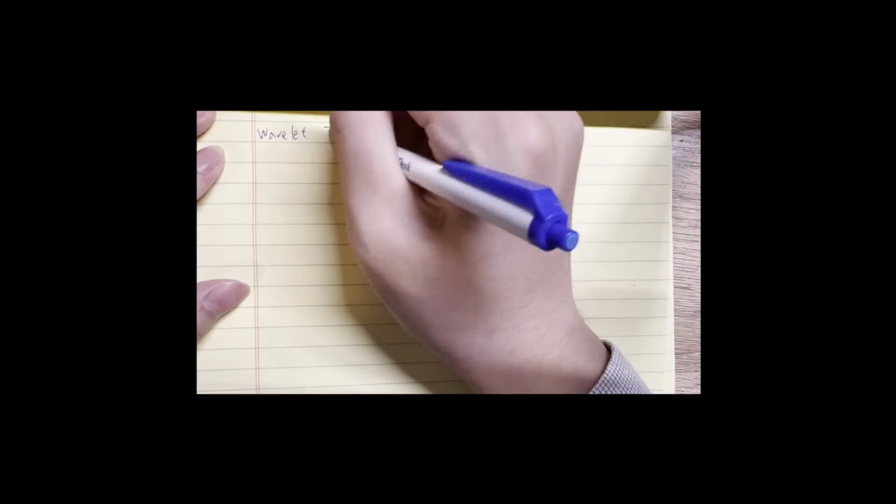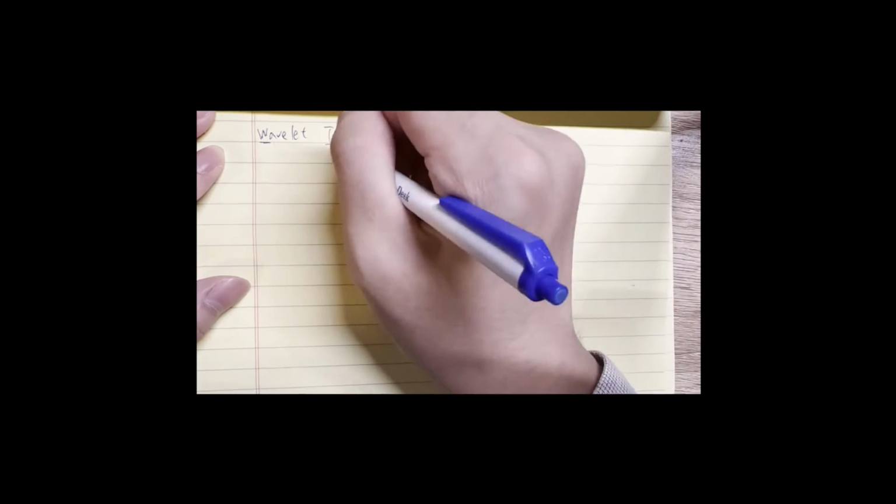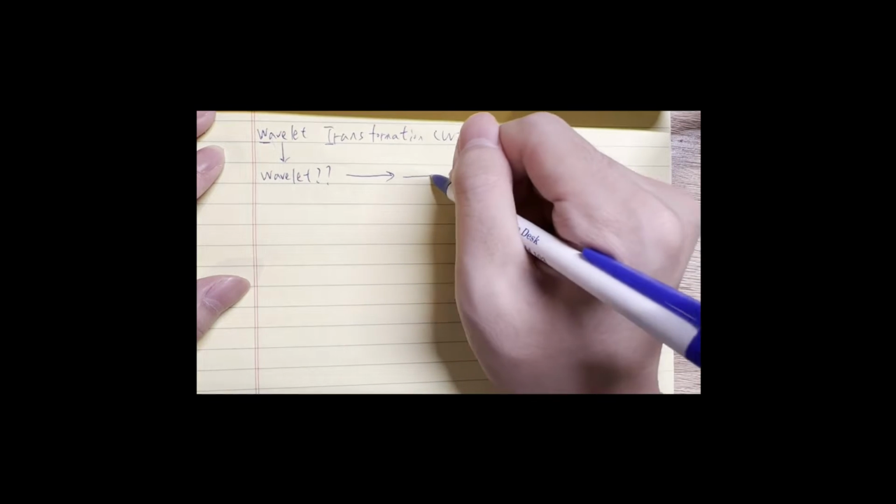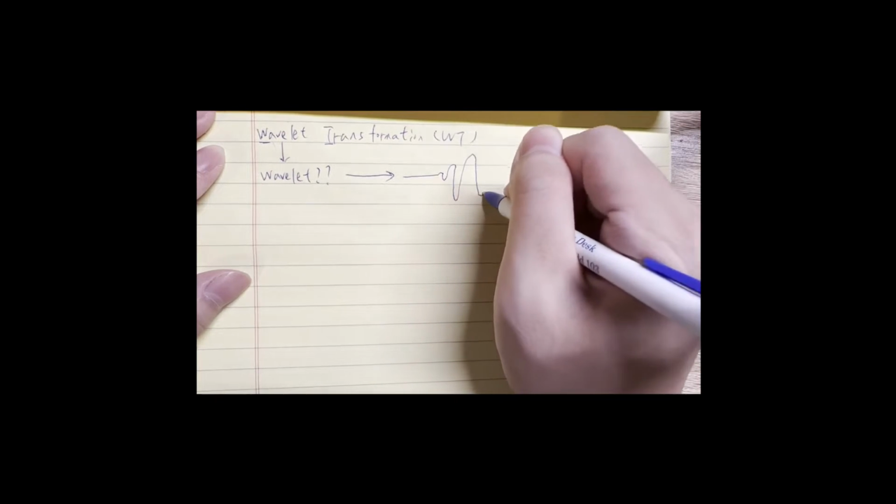Hi everyone, today I will talk about wavelet transformation. The first question you may have is what is wavelet? Basically, it is a short piece of wave as drawn here.